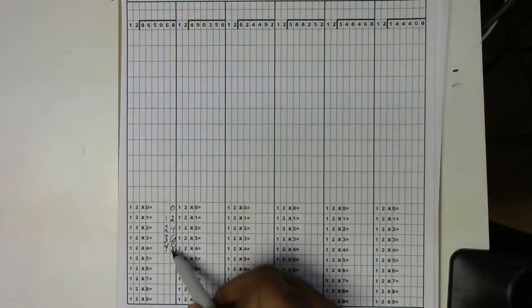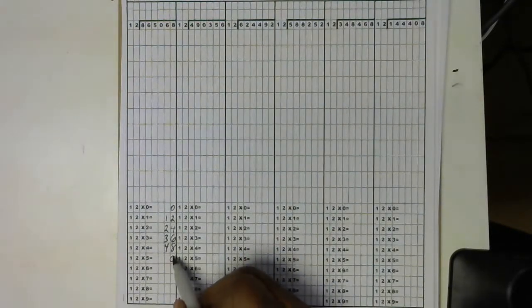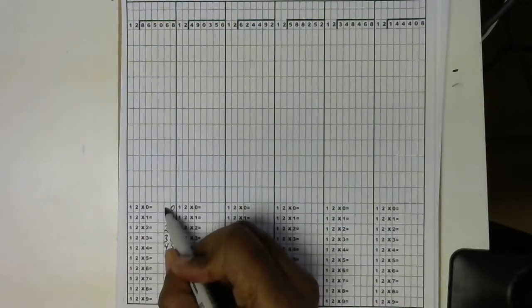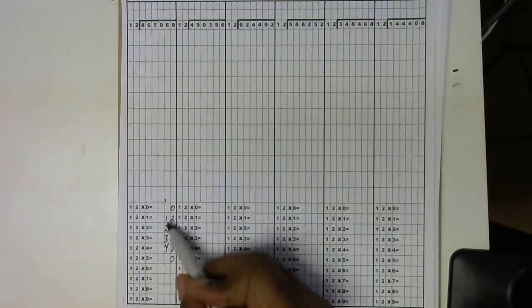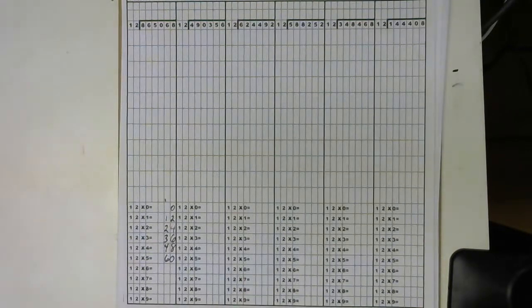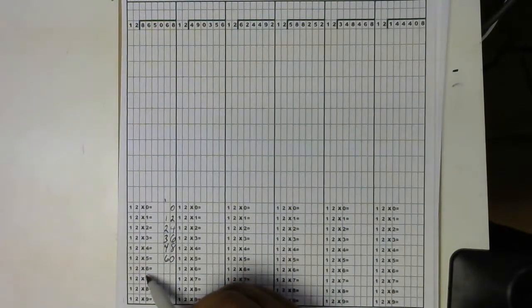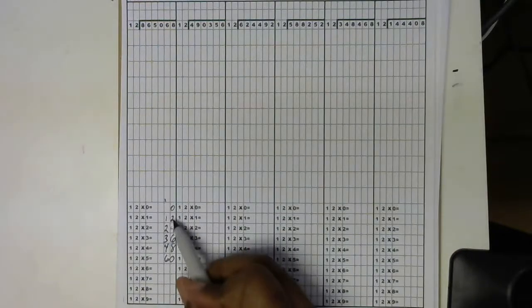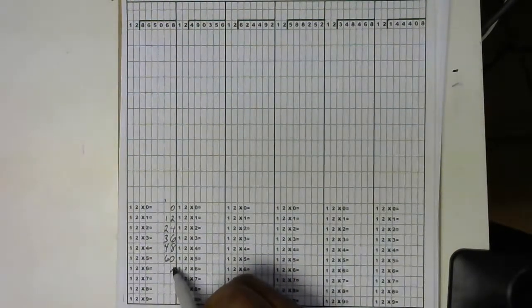So that's 2 and 8, which is 10. Carry my 1. Put the 1 up here. 1 and 4, which is 5, plus 1 more is 6. Okay. And if we need more, we'll go get them. Well, let's keep going. To get the 12, I basically need my 1 and my 5. So 2 plus 0 is 2, and 1 plus 6 is 7.